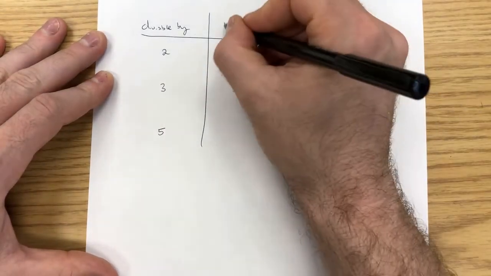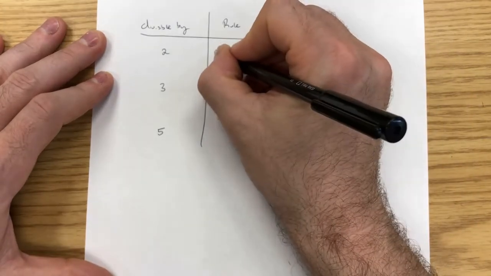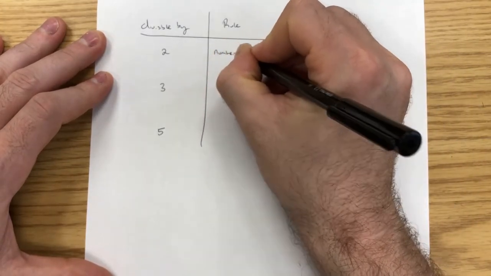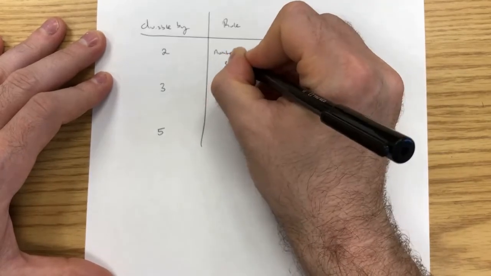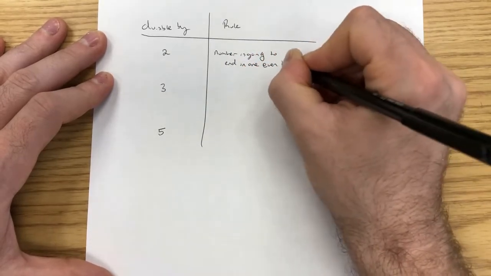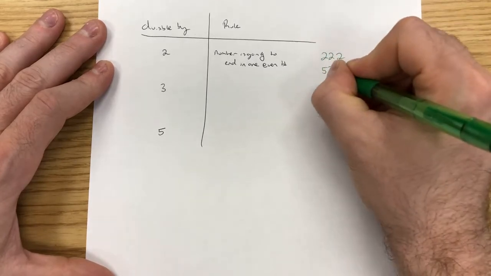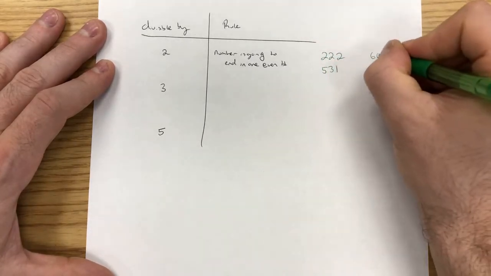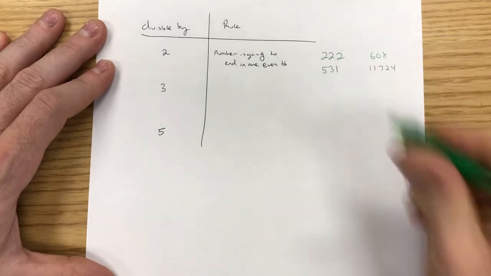So here are the rules. If it's divisible by 2, the number is going to end in an even number, which means some examples are numbers like 222, 531, 608, 11724.